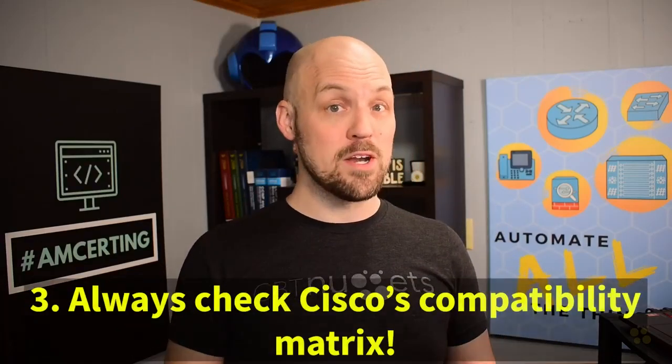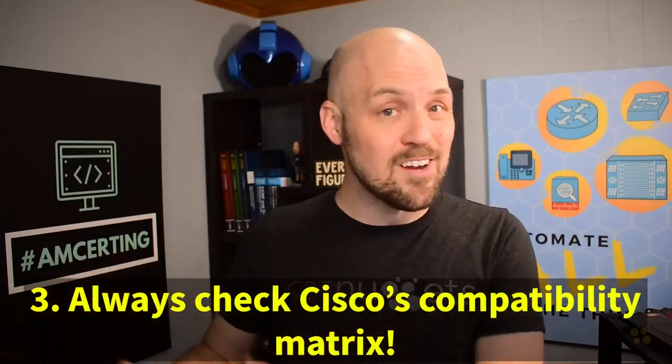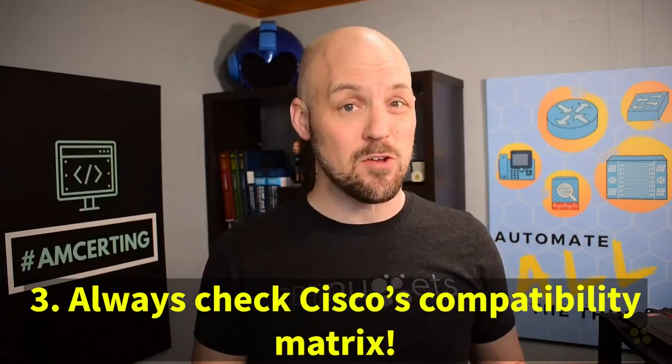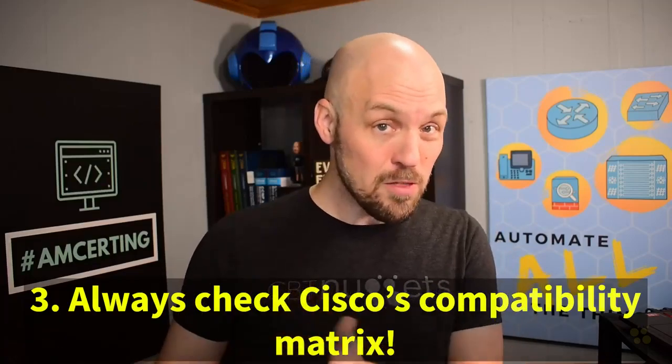And lastly, if we want to deploy new hardware or we want to reuse existing hardware, either way, we absolutely need to go out to the compatibility matrix and make sure that the hardware we want to deploy can serve in the role that we need it to.